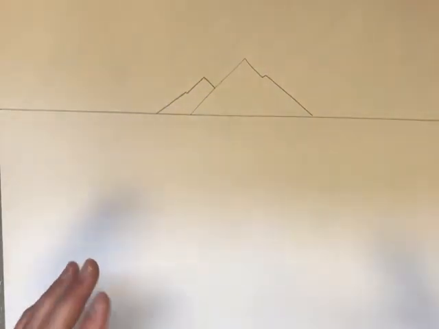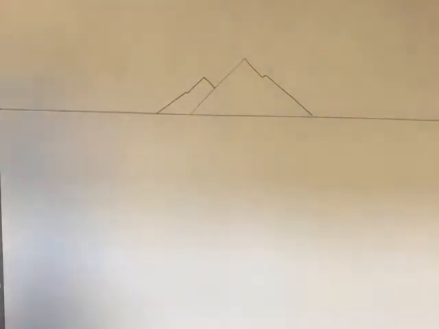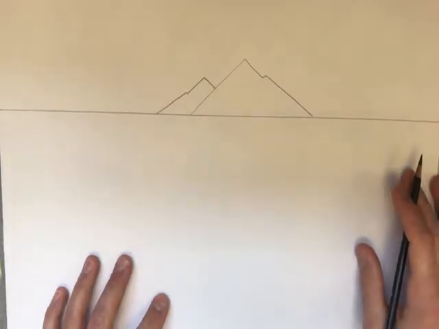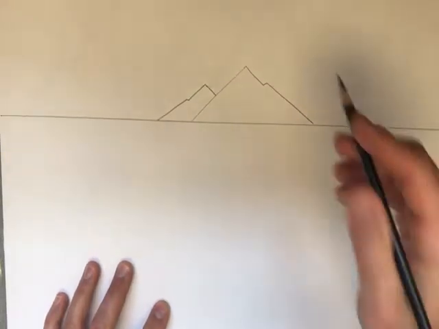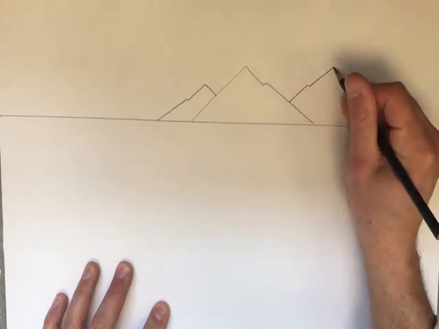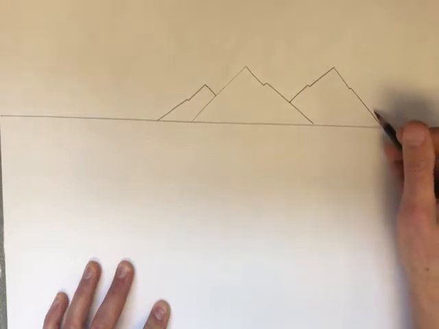And again, when you're drawing mountains, you want to try to make them as wide as you can. It looks more realistic that way. We don't want mountains that are super steep and pointy. And you're going to continue adding your mountains, overlapping your shapes.